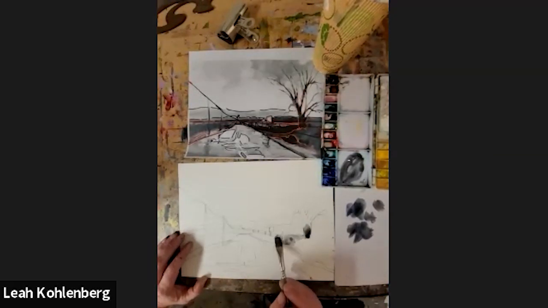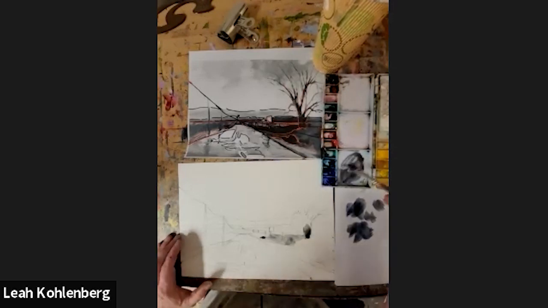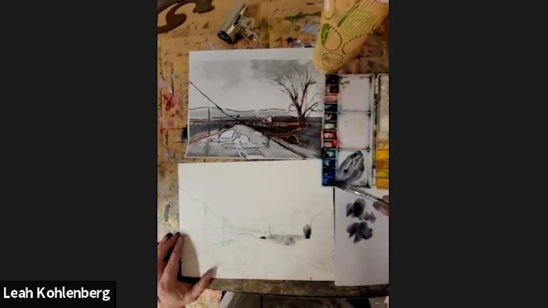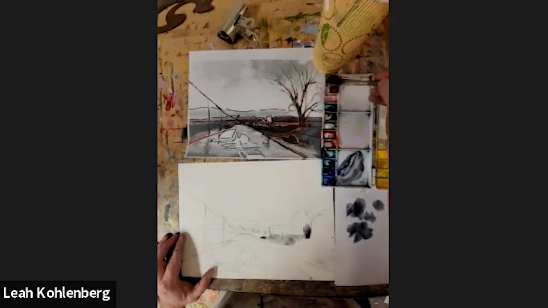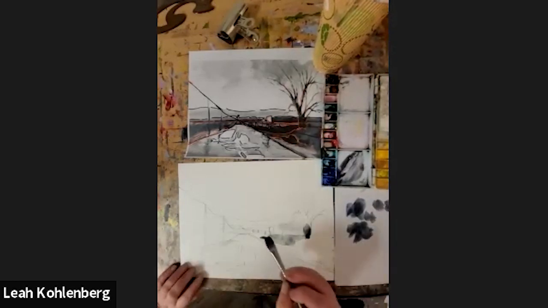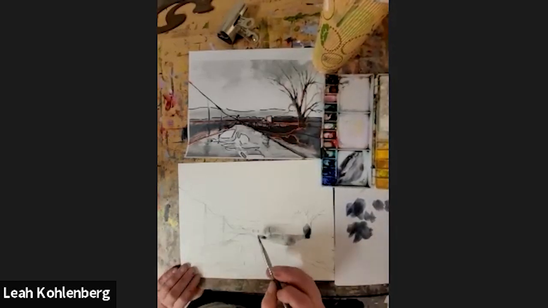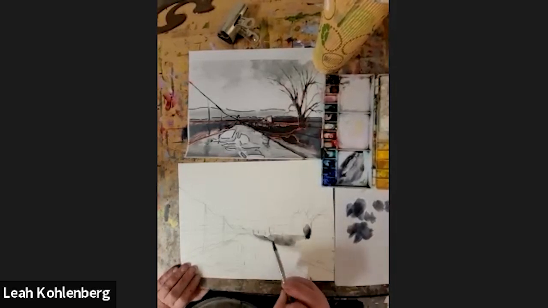So I'm not doing anything in the road. And I'm going to have to keep mixing this. I'm going to have to keep pulling over brown and blue. Every time I do it, I might get a slightly different mix, which is okay, but I don't want this to look too blue or too brown.